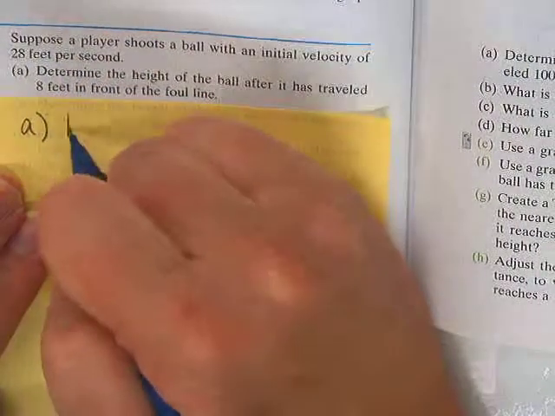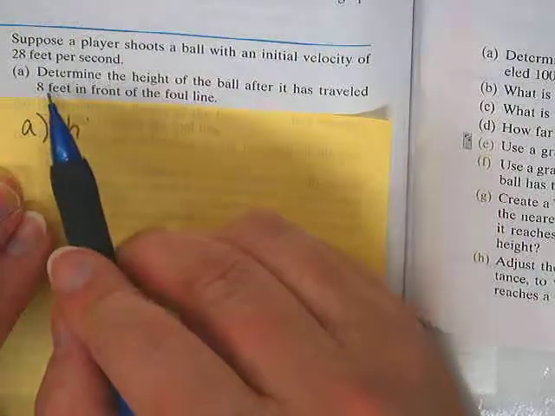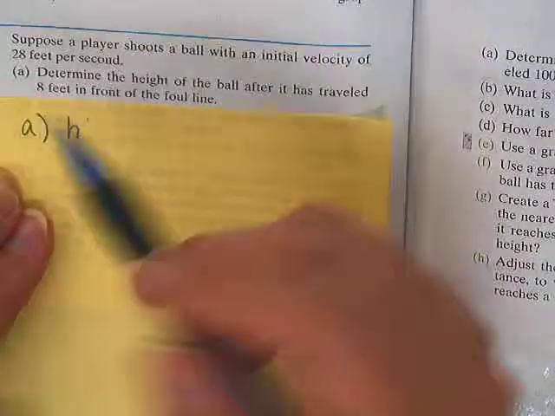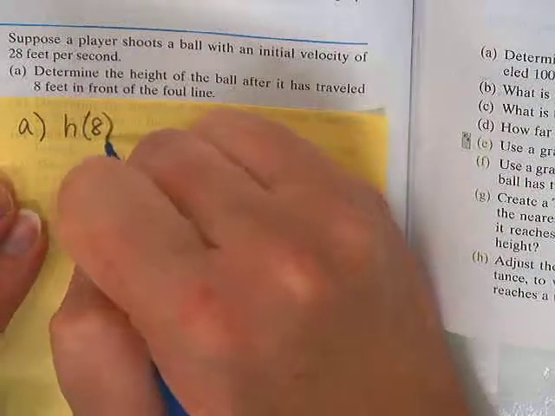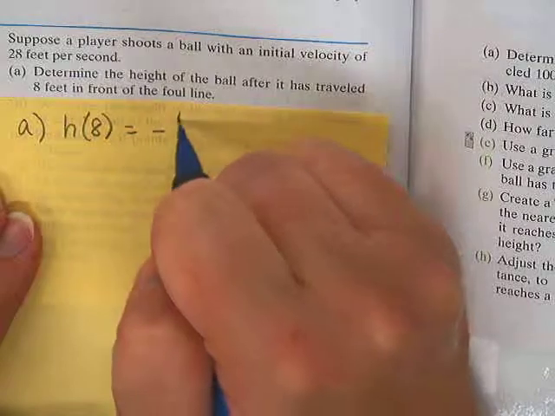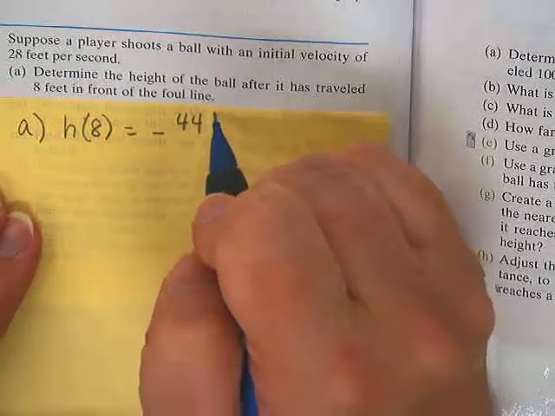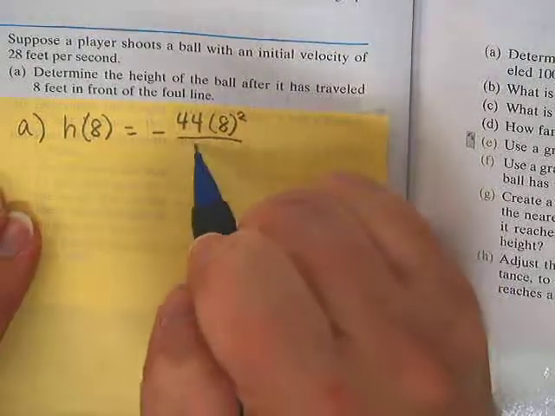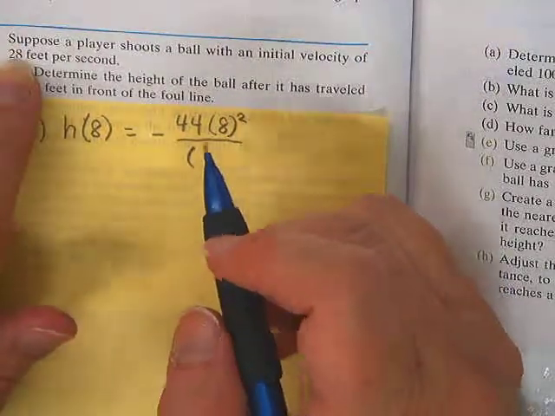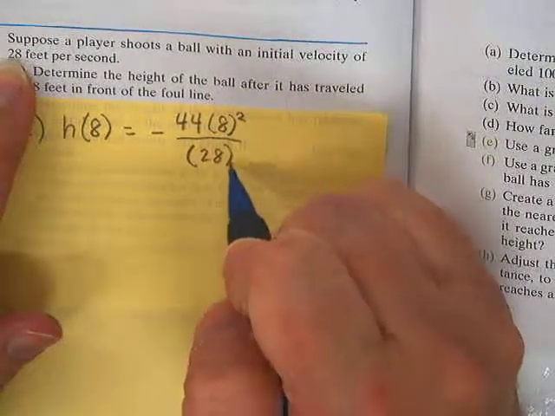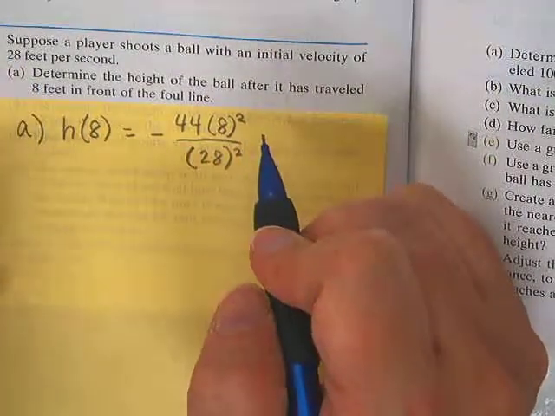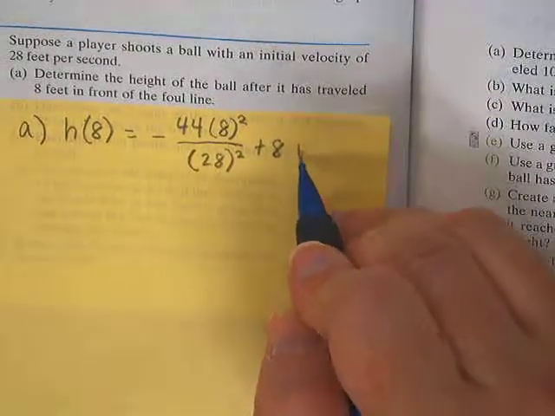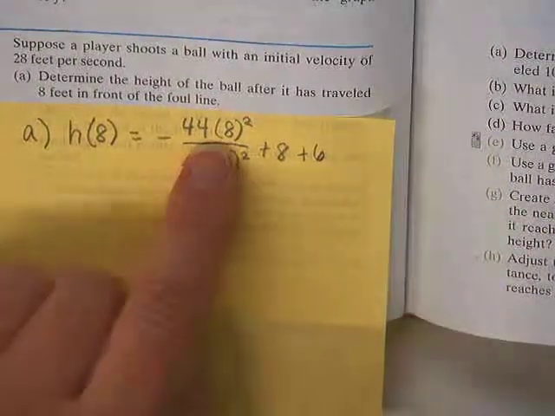So for part A, we use our function, and we want to know what the height of the ball is after it's been 8 feet in front of the foul line. So the x value is 8. The formula is negative 44, and that means it's x squared, so we'll plug x in there, over v squared. Did it tell us what the velocity was? 28. Yep, 28 feet per second, so we put that in there. And then the rest of the function is plus x, so in that case it's 8 plus 6.